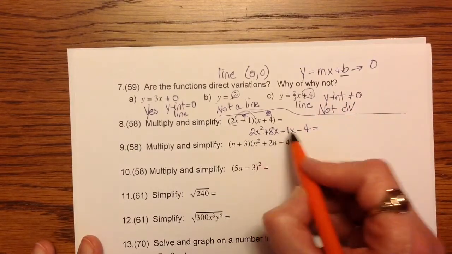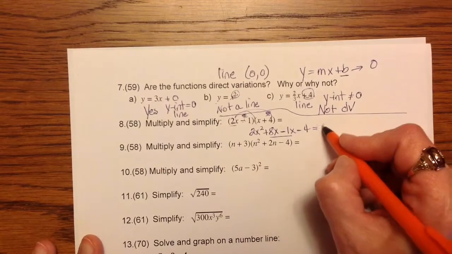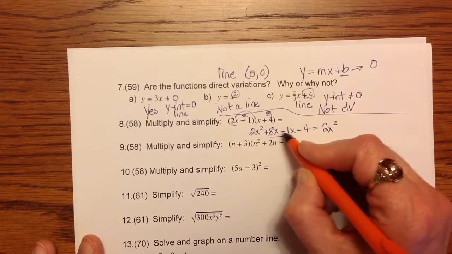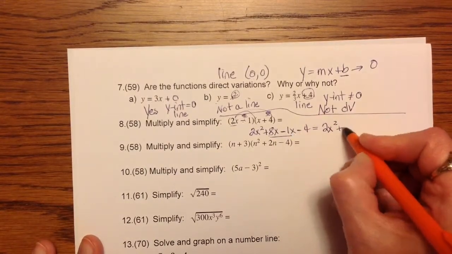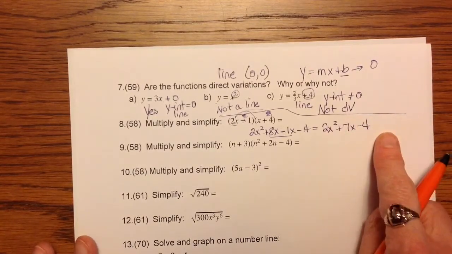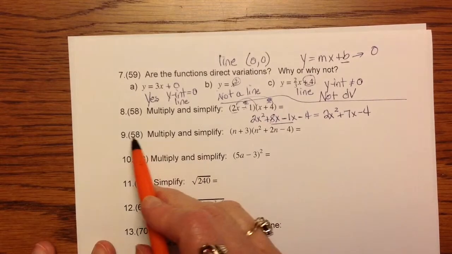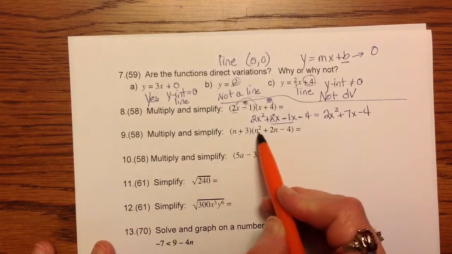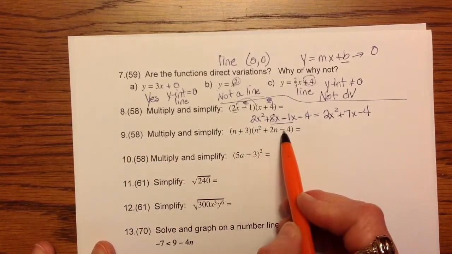So, cleaning it up, we can put these two together. We've got 2x squared. Positive 8x minus 1x is positive 7x. And then we have our minus 4 at the end. And see, it's in standard form. Number 9, you've got 2 things times 3 things, so you're going to have 6 multiplications.